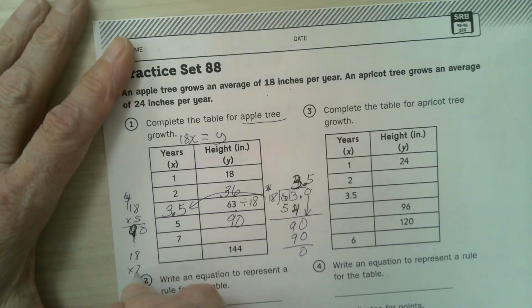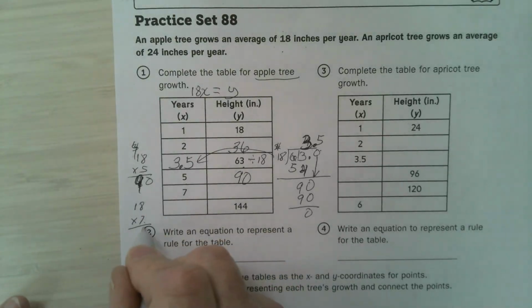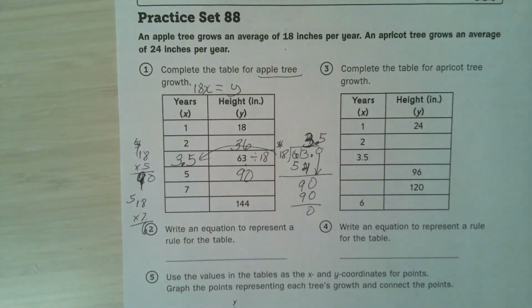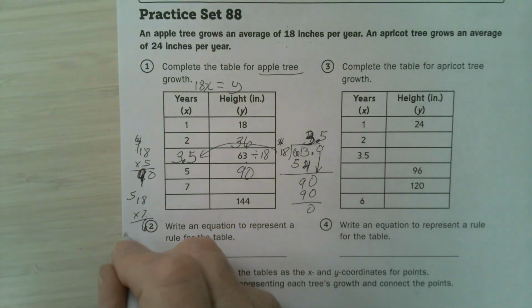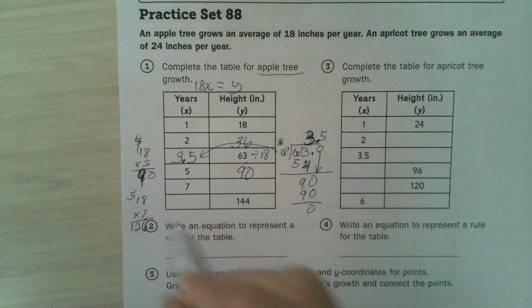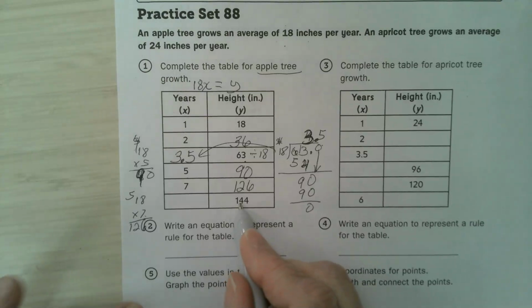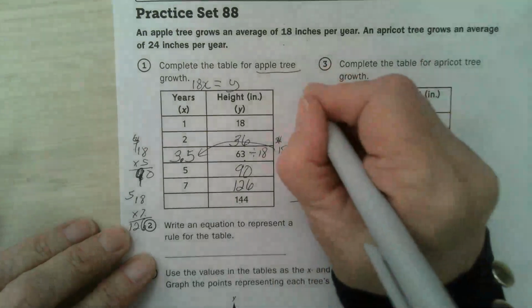18 times 7. 7 times 8 is 56. Carry a 5. 7 times 1 is 7. Plus 5 will give you 12, so 126. And this one, we're going to do 144 divided by 18.